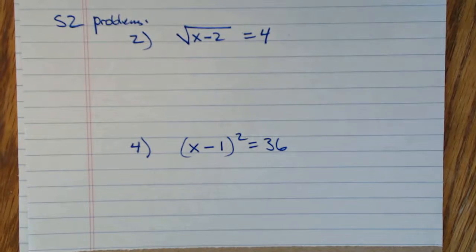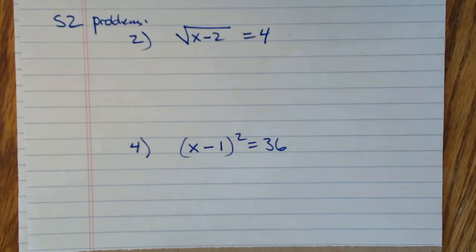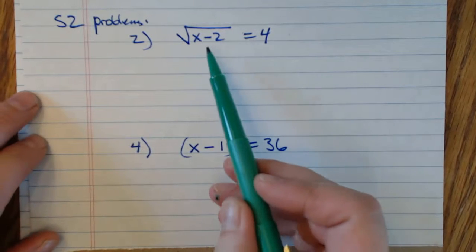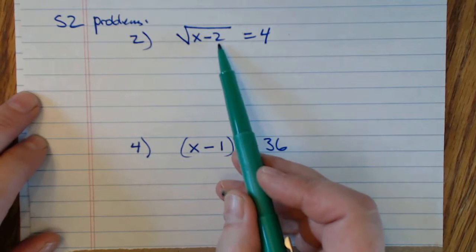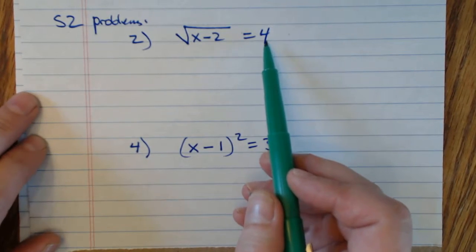In this video, we'll go over several of the problems from the Supplement 2 homework. First, we'll do problem number 2. We have the square root of x minus 2 equals 4.